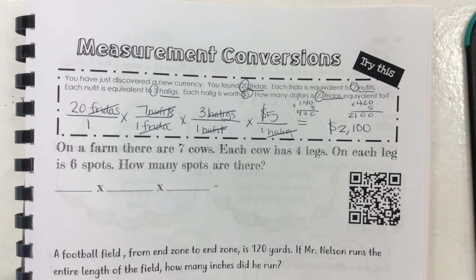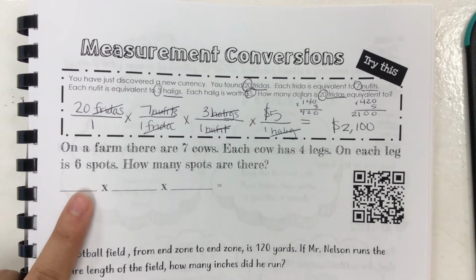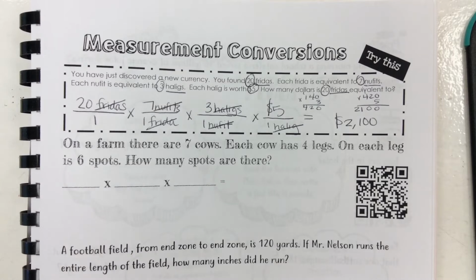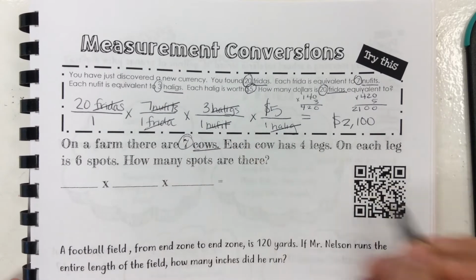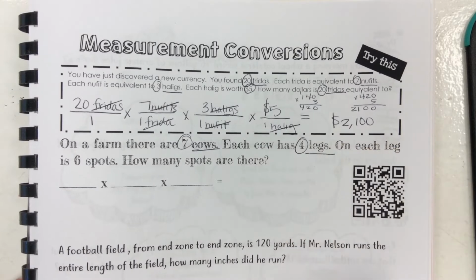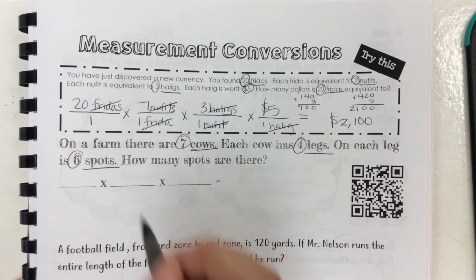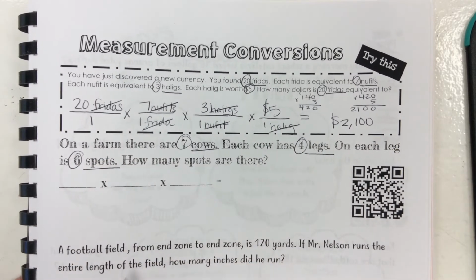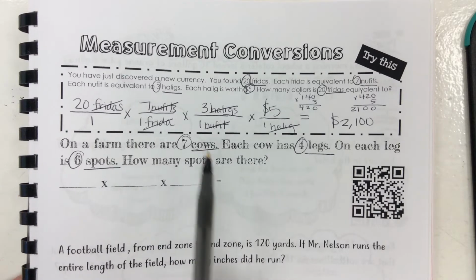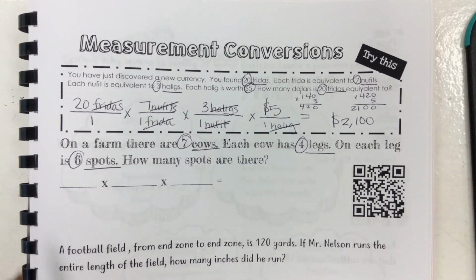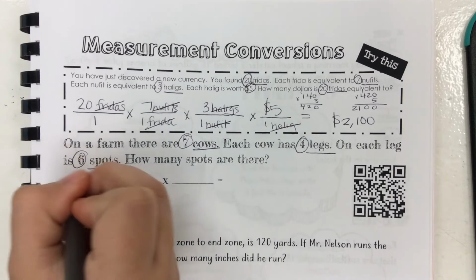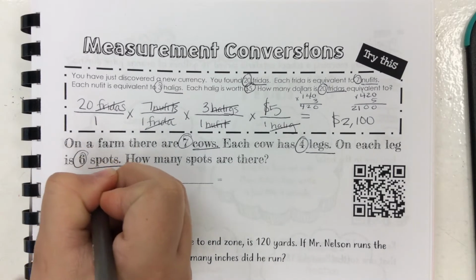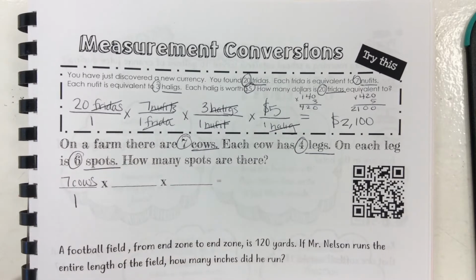Okay? So next, we have another example. So this is on a farm, there are 7 cows. Each cow has 4 legs. On each leg is 6 spots. How many spots are there? So we're going from cows, we're converting it to legs, and then we're converting it to spots. So the first ratio we're given is that there are 7 cows on the farm. So I'm going to start with 7 cows over 1.